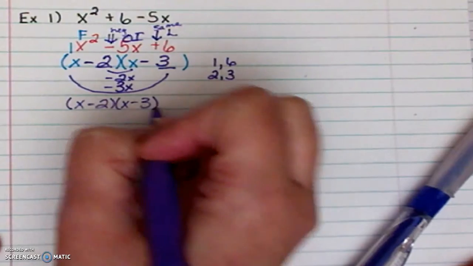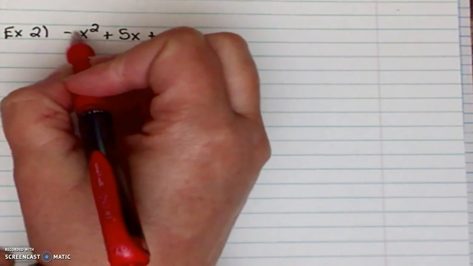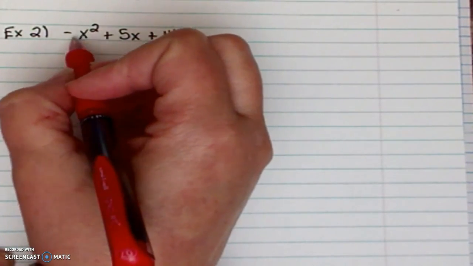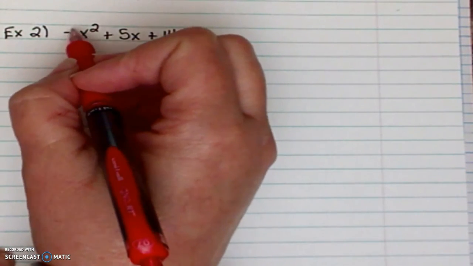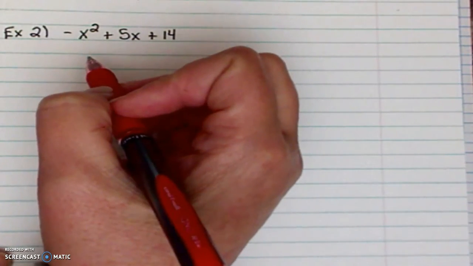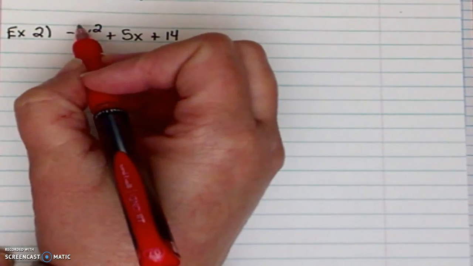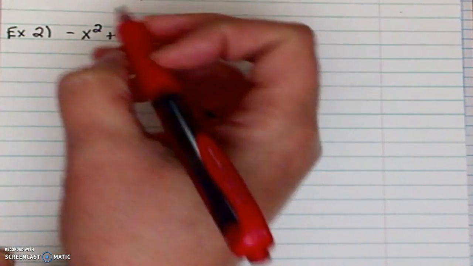Now the next example, the x squared coefficient is not a 1. Sorry, I was distracted by some people for a second. So that lead coefficient is not 1. It happens to be a negative 1.